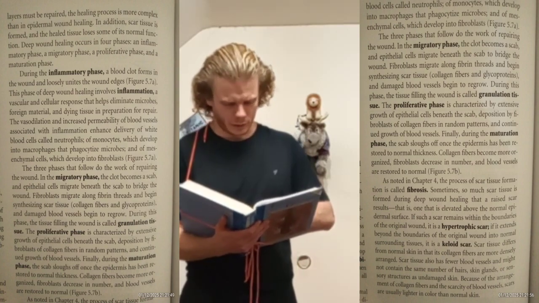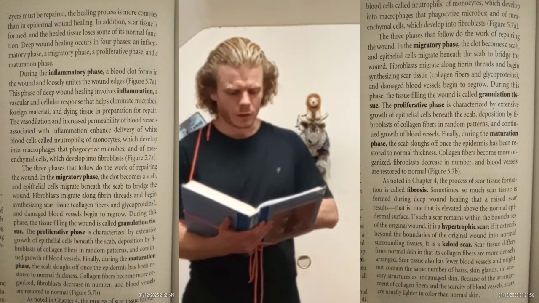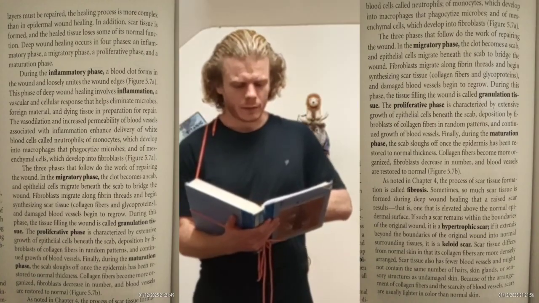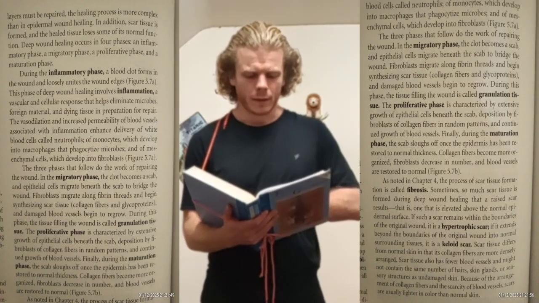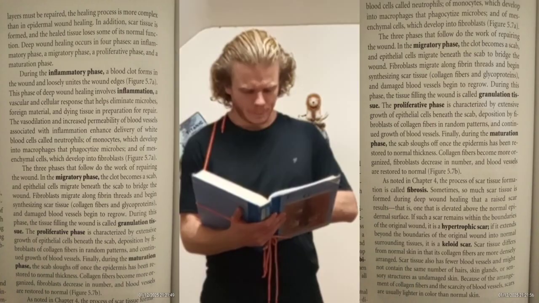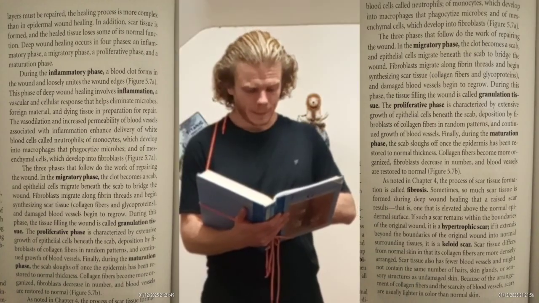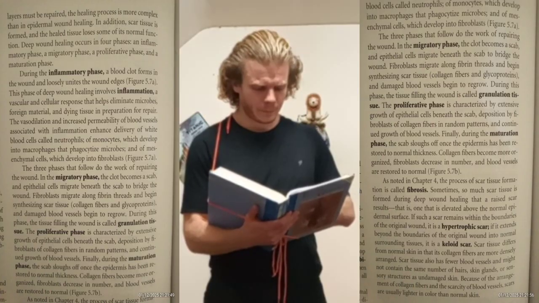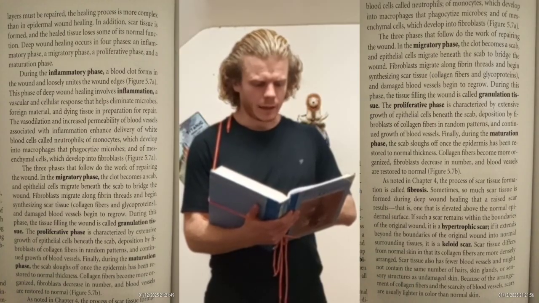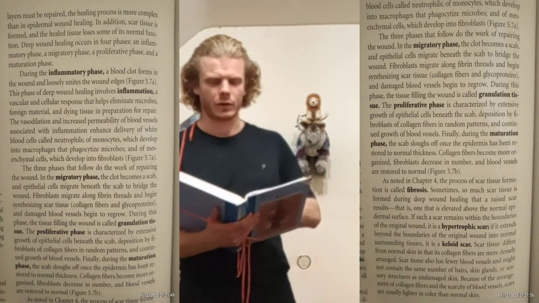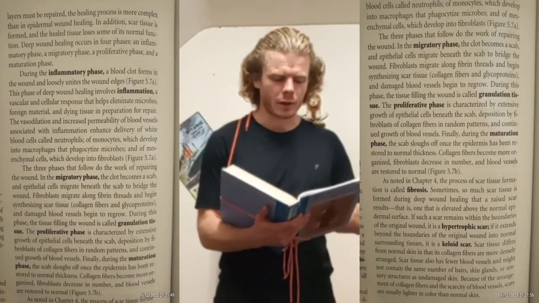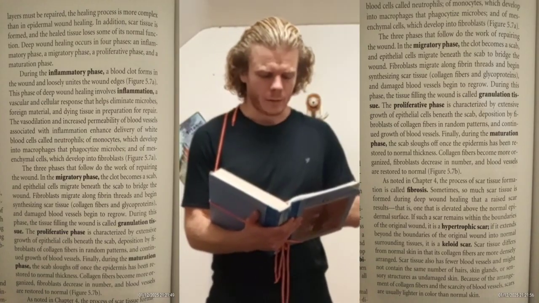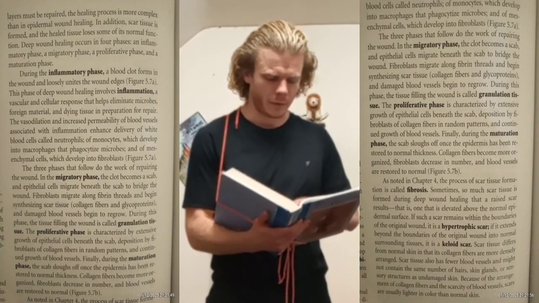Collagen fibers become more organized. The collagen fibers, which in the previous migratory phase were randomly synthesized, in the proliferative phase. It had started in the migratory phase, with synthesizing scar tissue out of collagen fibers and glycoproteins. In the previous proliferative phase, the collagen fibers were produced in random patterns by fibroblasts.